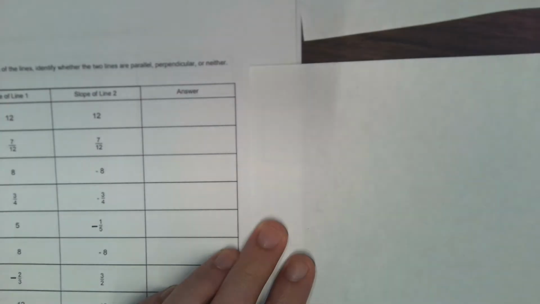Hello everyone. So today we're going to do some parallel and perpendicular lines. What you need to know is, and you're probably going to want to write this down.